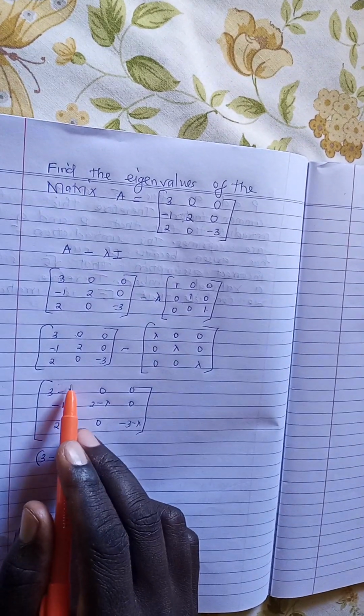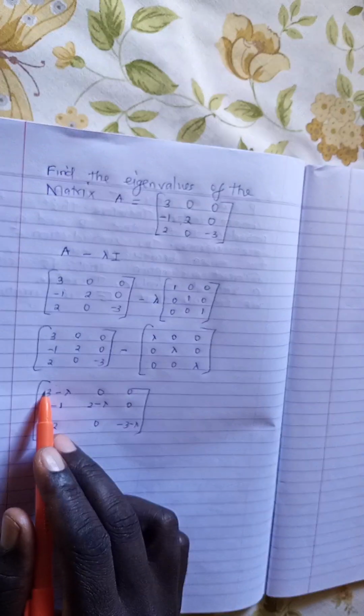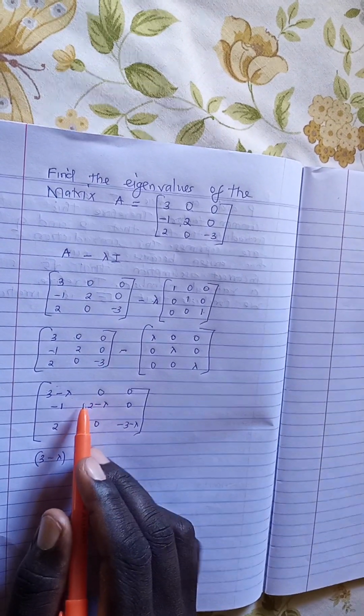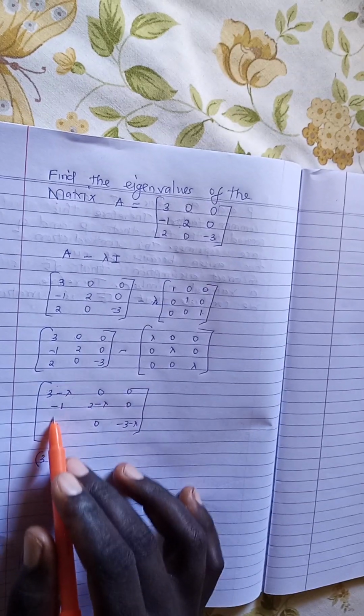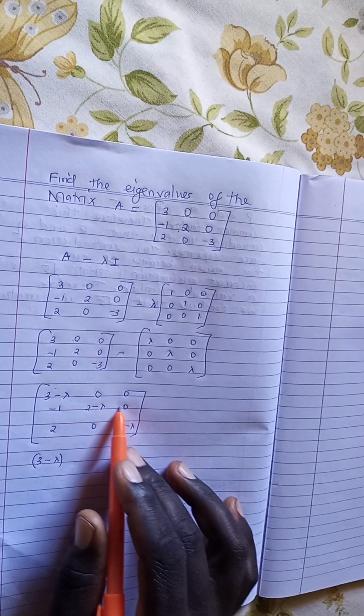Then we close this row, then we close this column. We remain with this 2 by 2 matrix.